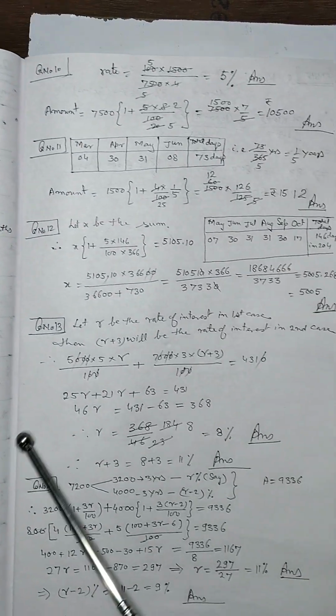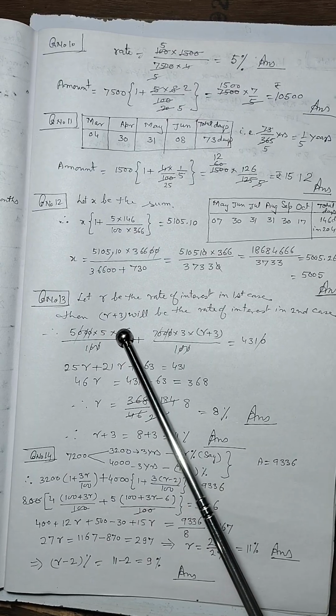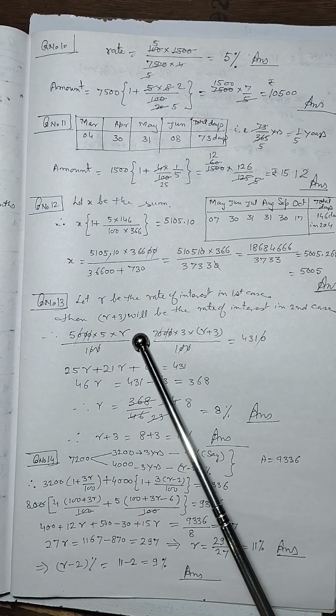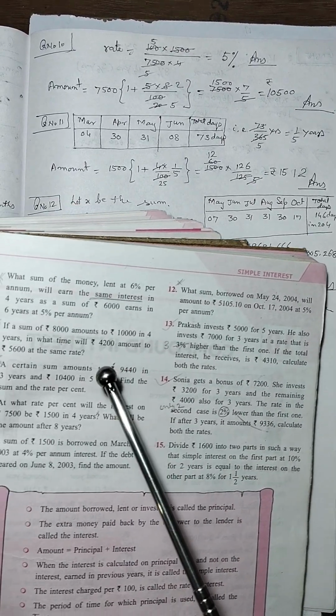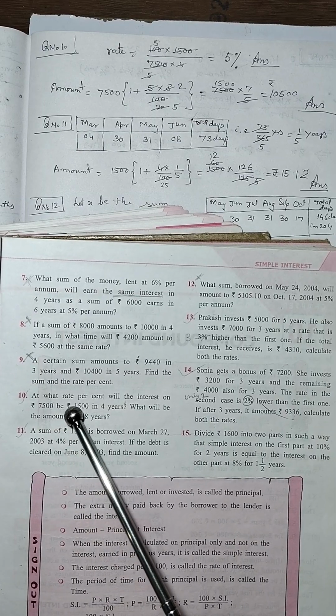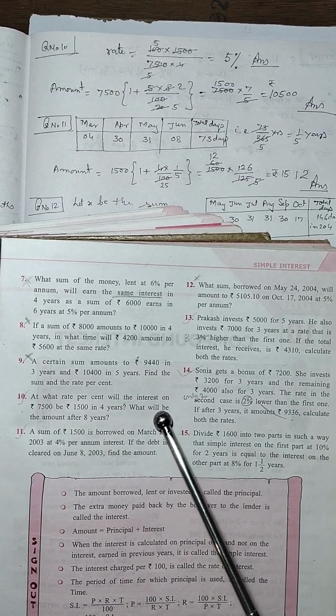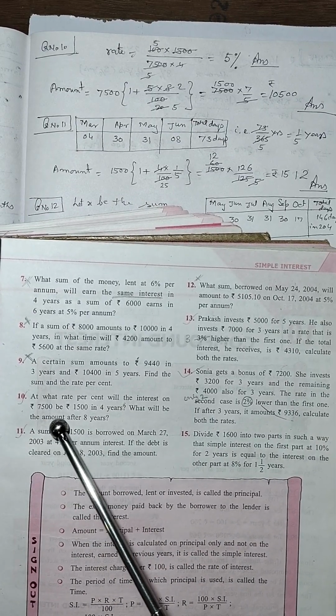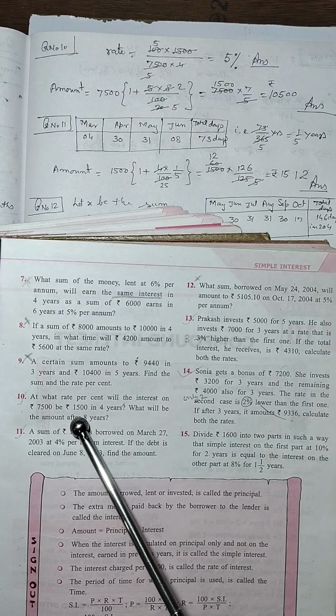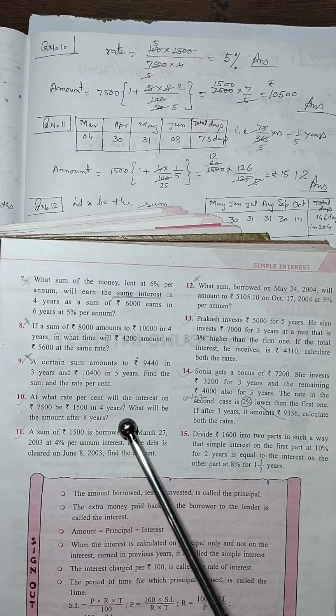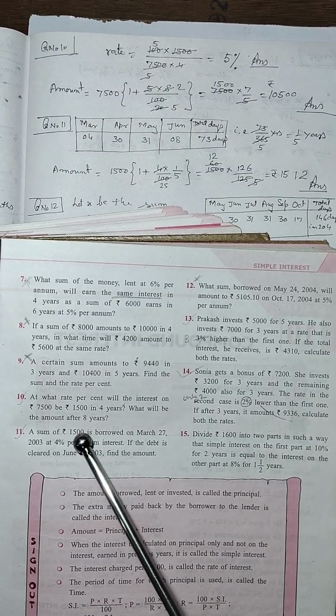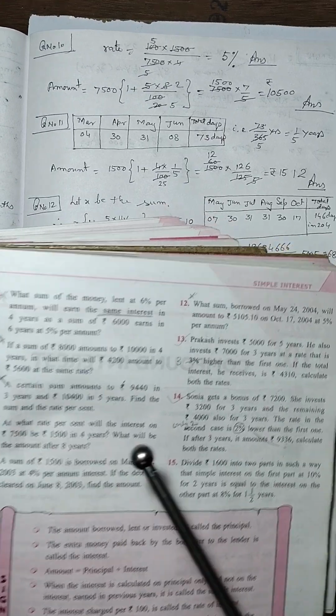Now come to the question number 10. Now the question number 10 states that at what rate percent will the interest on 7,500 be rupees 1,500 in 4 years? What will be the amount after 8 years?